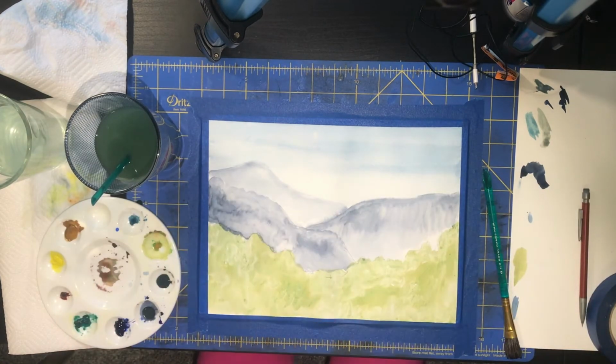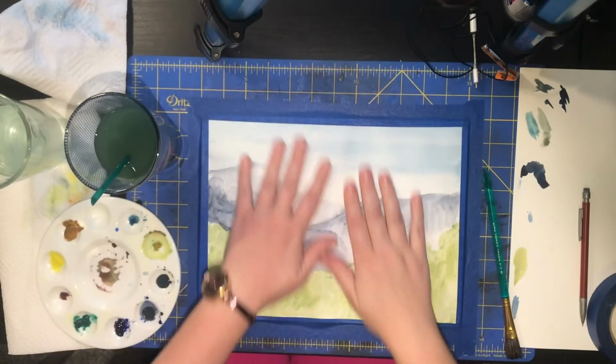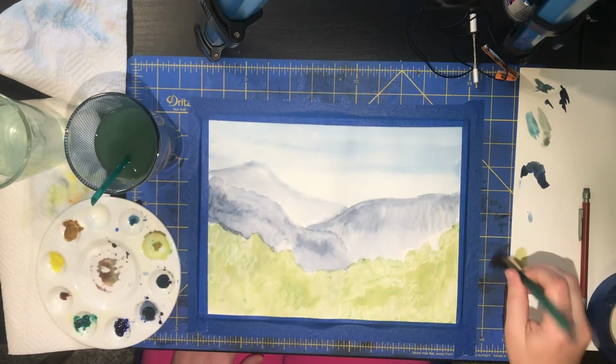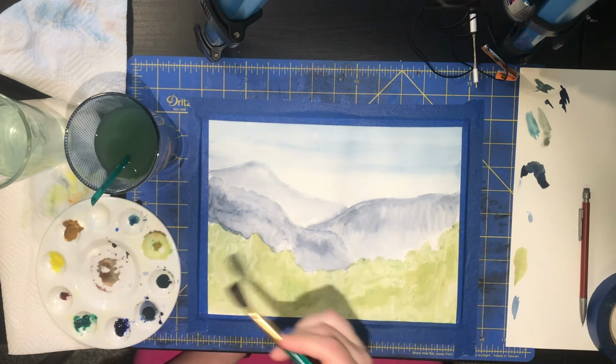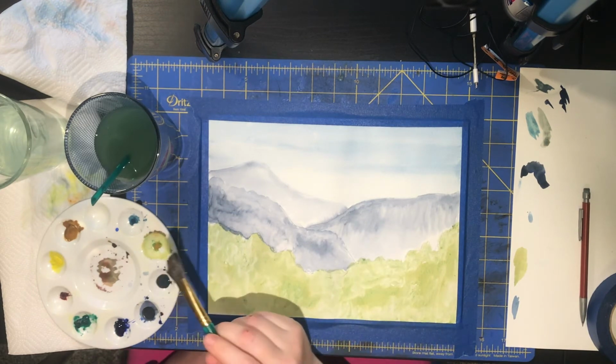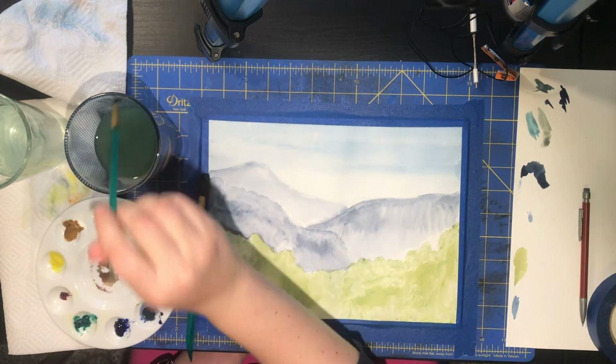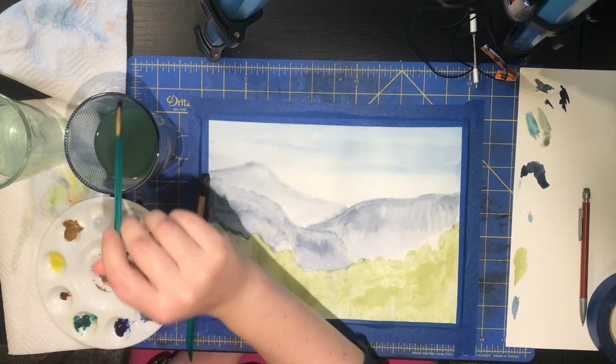Okay, so these washes are all dry now, so we're gonna go back to the sky. Every time I say the sky, I think about dear Hunter Foster, Mr. Bobby Strong.